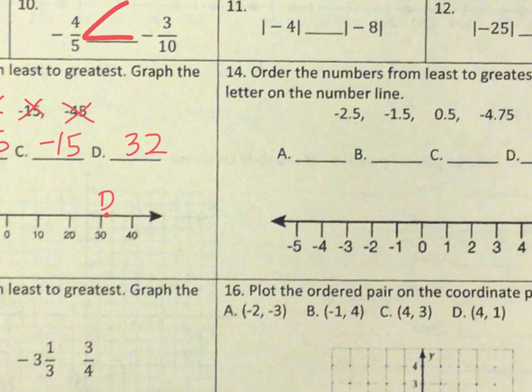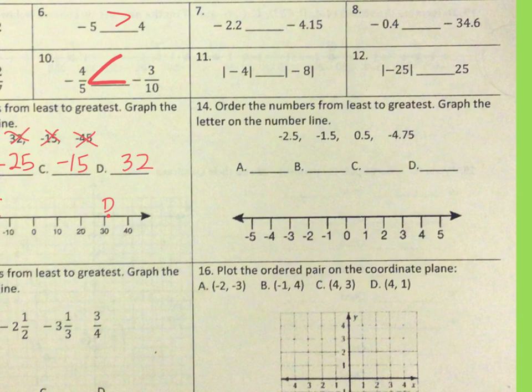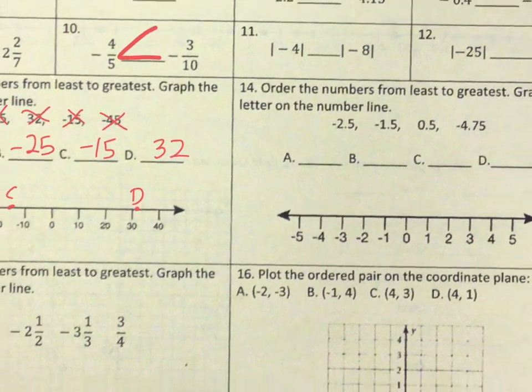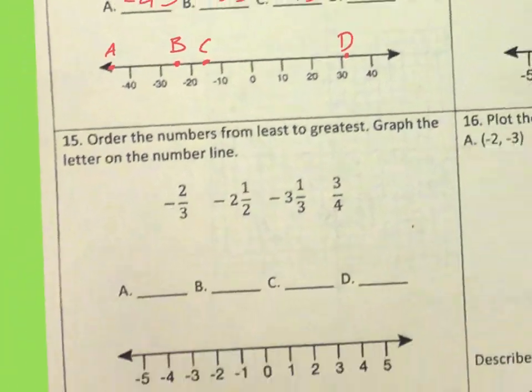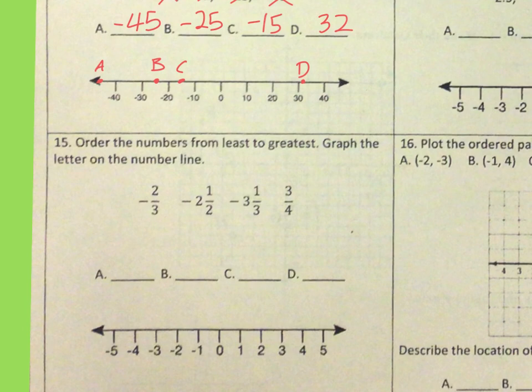Now 14, you're dealing with some decimals, but you can handle that. Just think about it as money and you'll be fine. And then you got some fractions to do. Again, if you are having a hard time ordering these fractions, turn them into decimals, then order them. It's not a big deal.